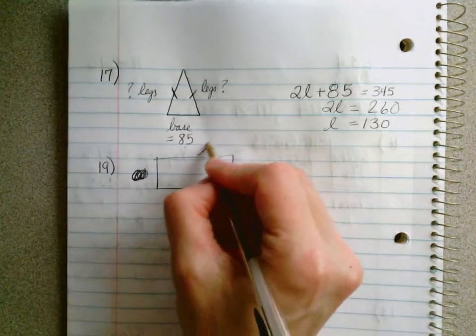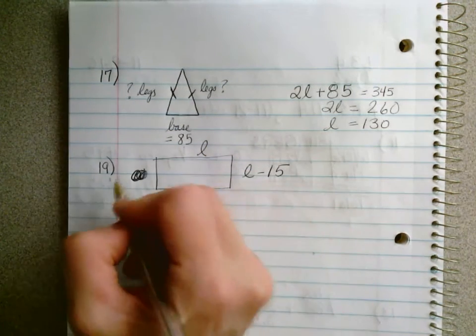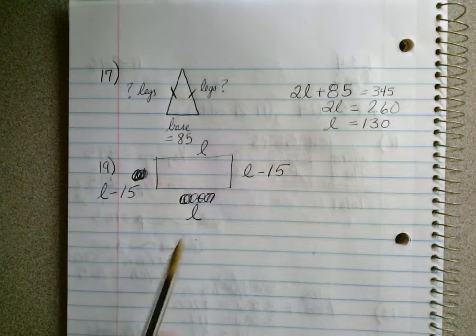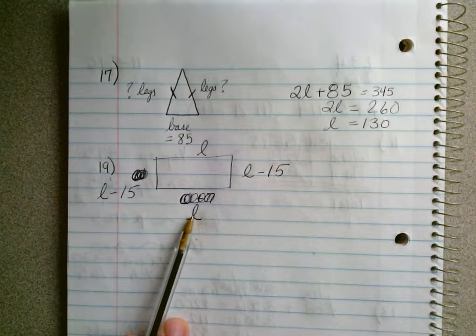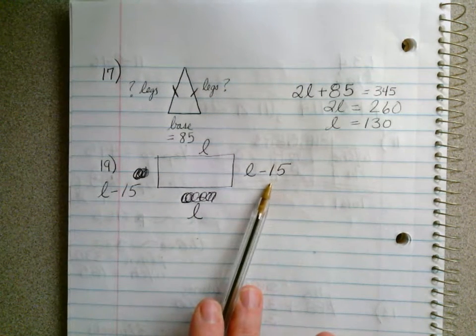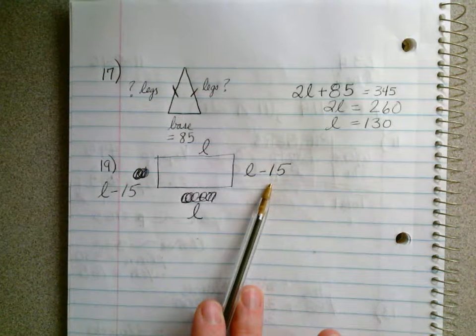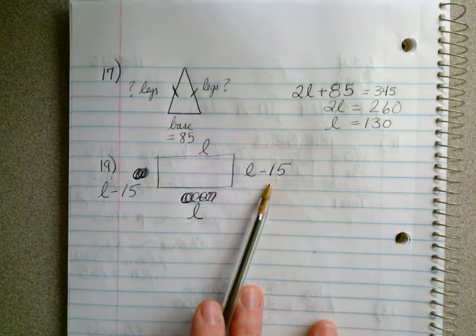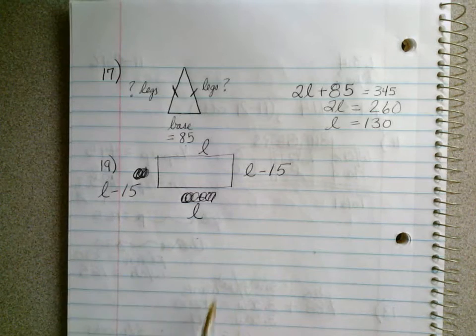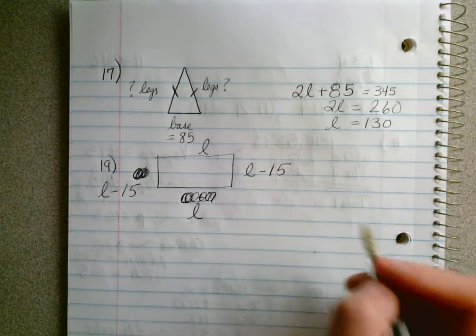So that means L plus L plus L minus 15 plus L minus 15. Look at it again since I confused everybody. 19 says the width of a rectangle is 15 centimeters less than the length. There's the length. There's the length 15 smaller representing the width. The perimeter is 98. Find the dimensions. So all of these sides added together give you the perimeter of 98.